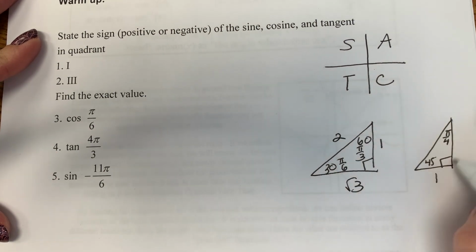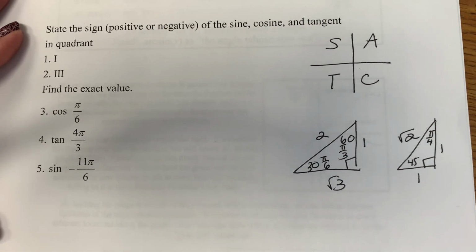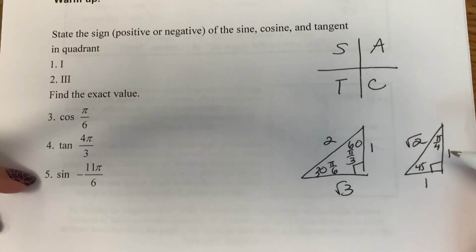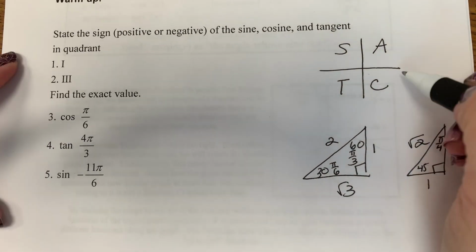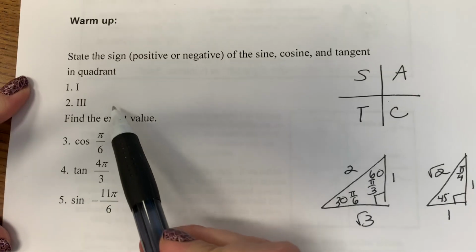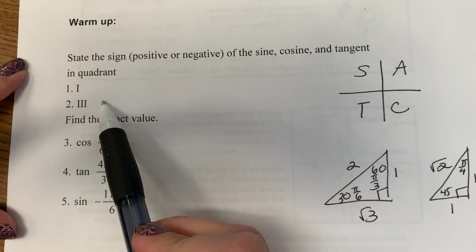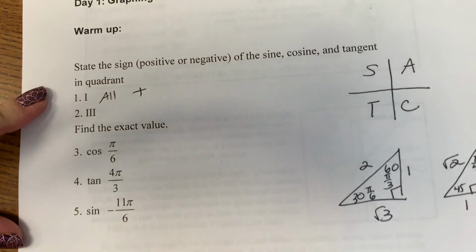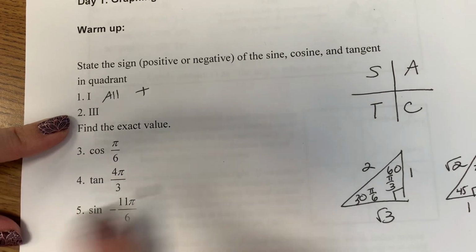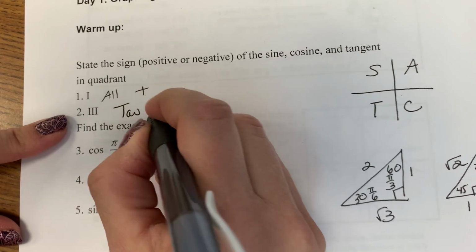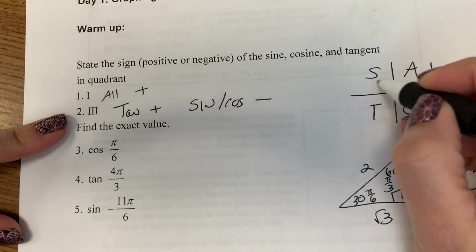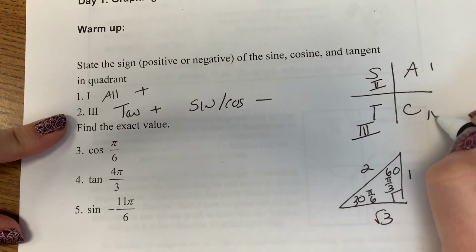So I like to get my standard special triangles down. I like to write my quadrants. None of these are quadrantal, so I'm not going to bother with my points around, but this will help me state the sign, positive or negative, of sine, cosine, and tangent. In quadrant 1, they're all positive. But in quadrant 3, only tangent is positive, sine and cosine are negative down here. That's 1, 2, 3, and 4.